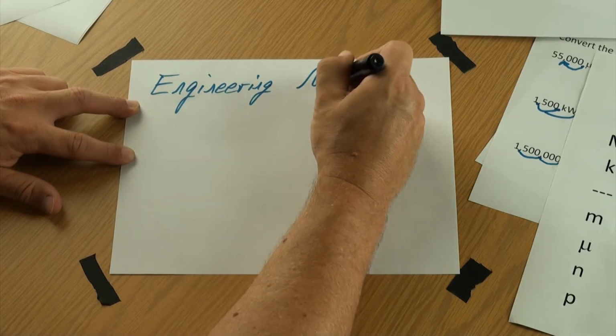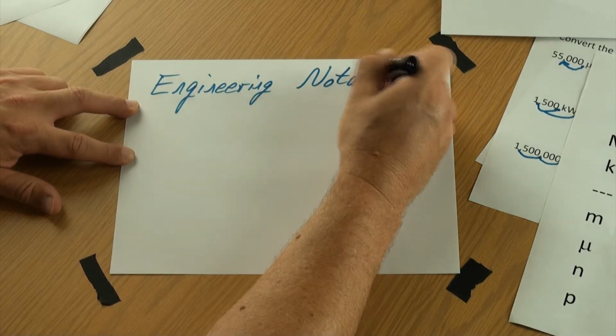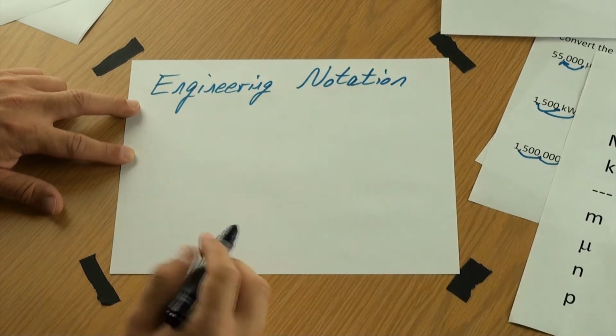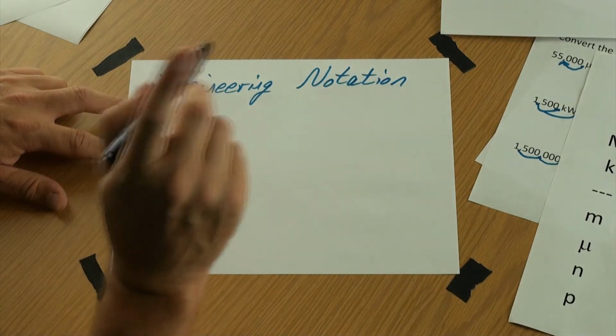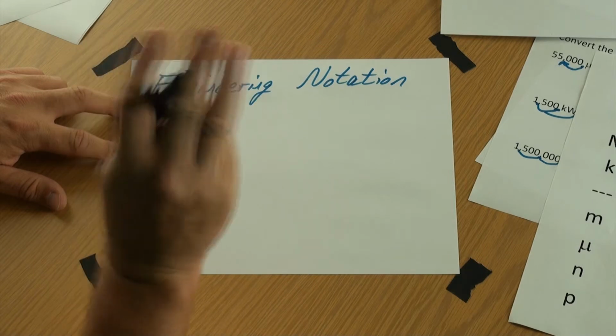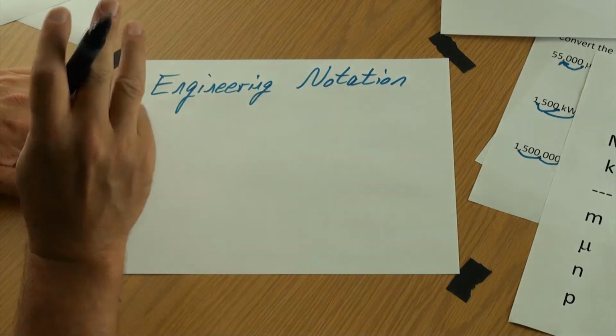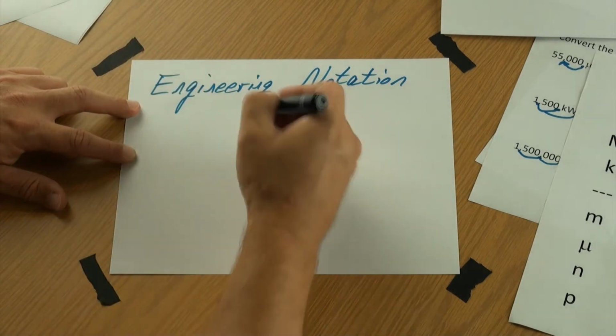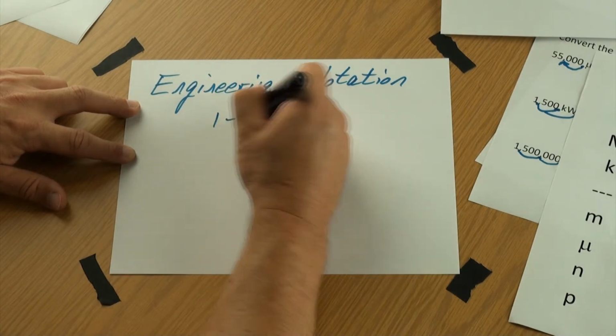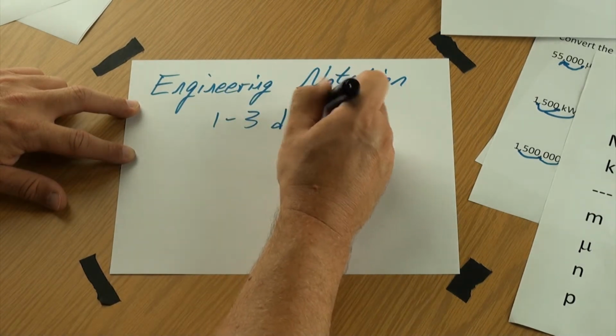How do I know if something is in correct notation when I'm doing this? Well, in engineering notation, what I want is 1, 2, or 3 digits to the left of the decimal point. I can have 1 through 3 digits left of the decimal.